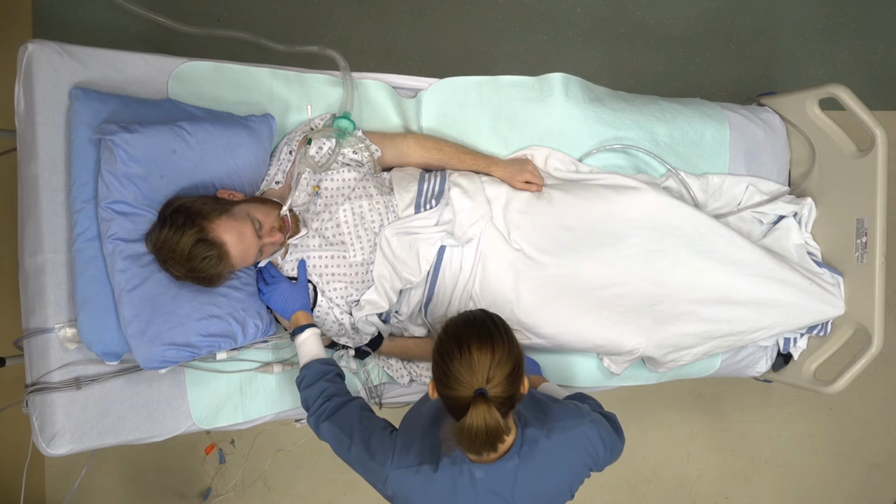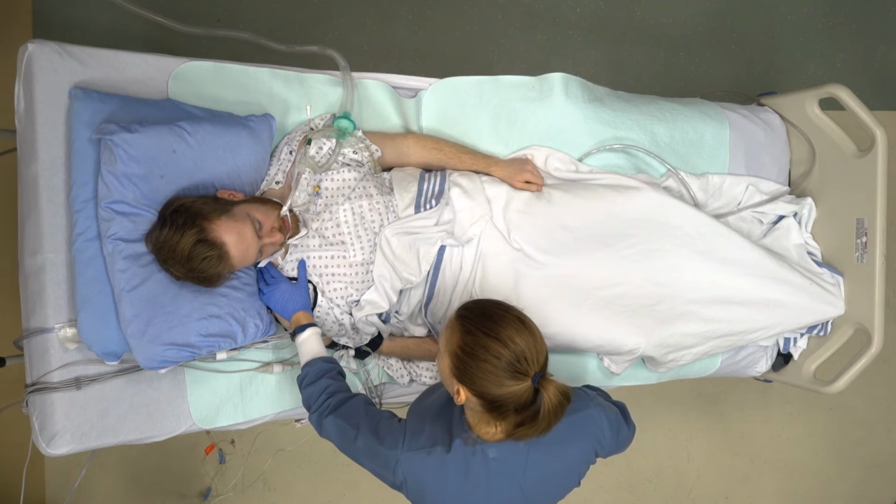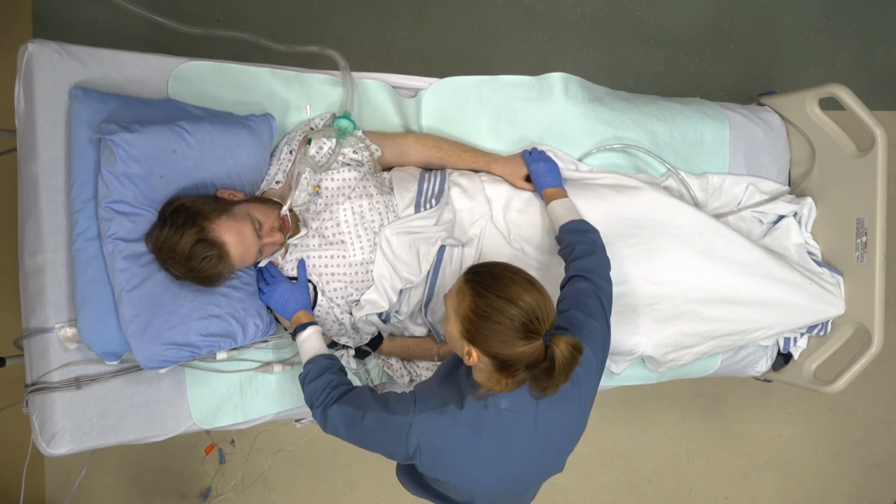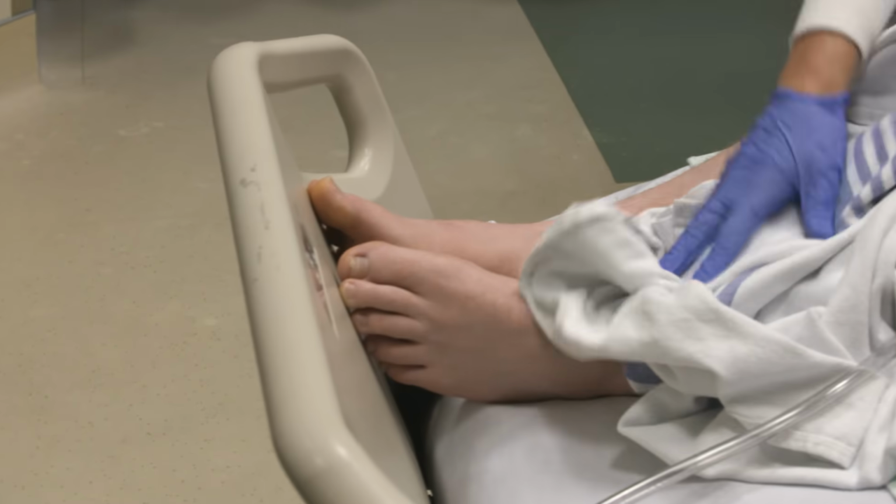Can you squeeze my fingers? Come on, squeeze my fingers. Can you move your toes? Let me see you wiggle your toes.